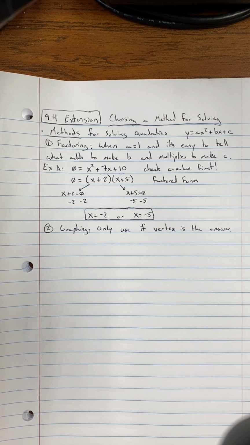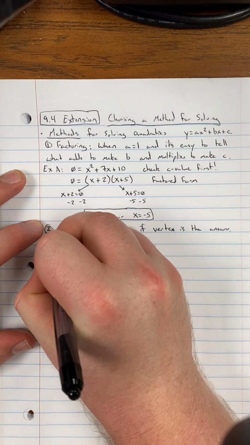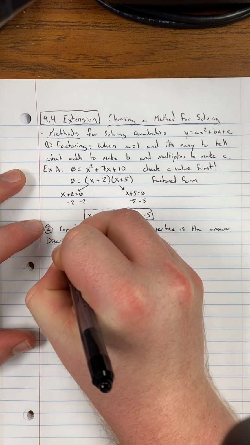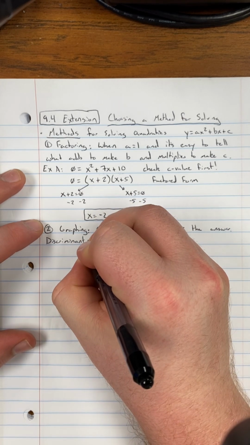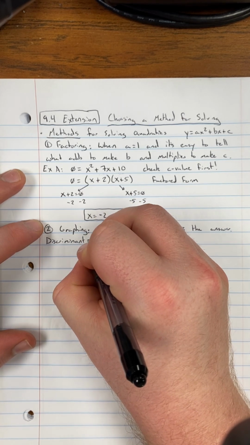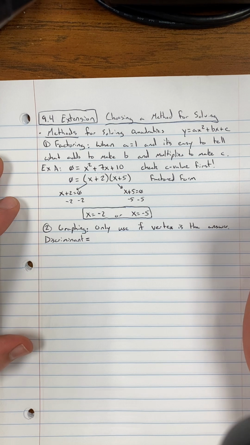The one way that we can tell is if it's the vertex, we know that there's going to be one solution, and we just learned last chapter that the discriminant actually tells us if we're going to have 1, 2, or 0 solutions, right?